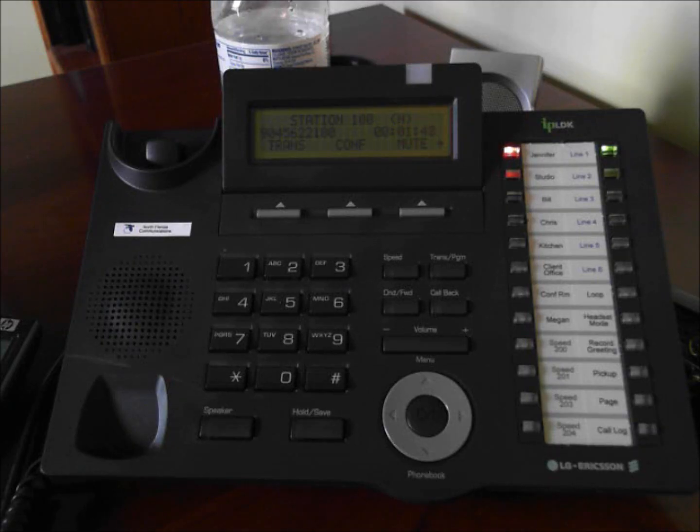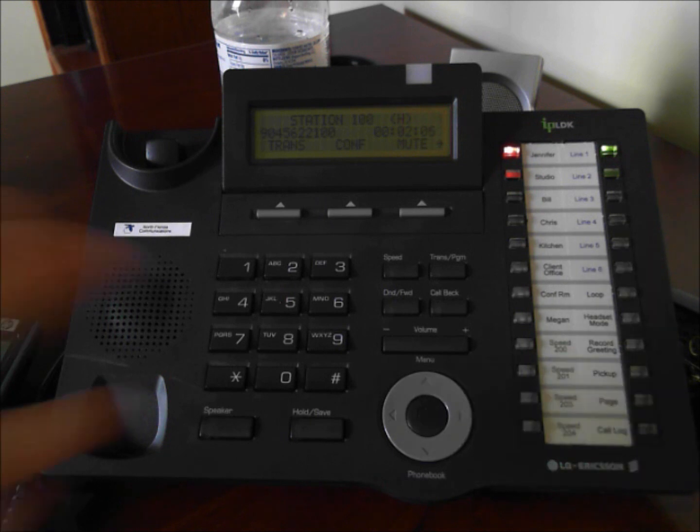Now that we've learned how to establish a call, we may need to hand the call off to someone else in our office. We can simply press the hold button and tell the other person to pick up the line. In this case, line 1. Notice that the line key for line 1 is lit up green while I'm on it. Once I place the call on hold, it flashes green.